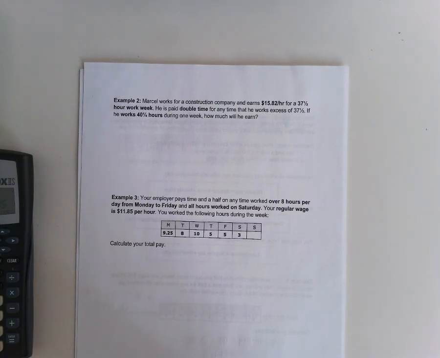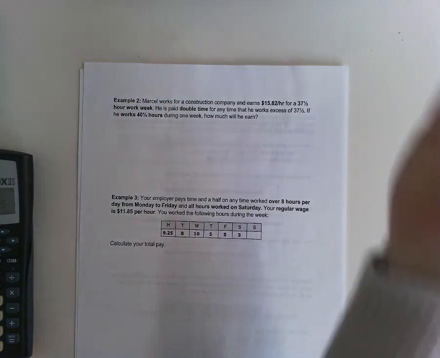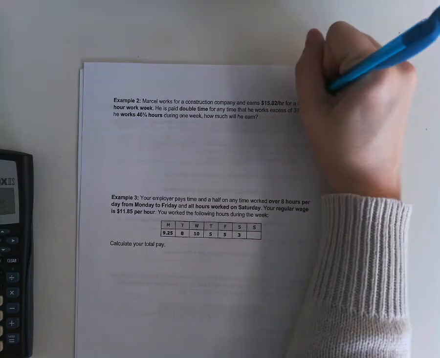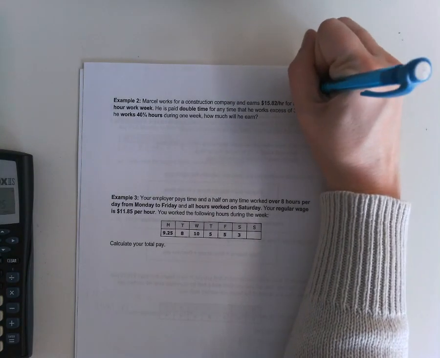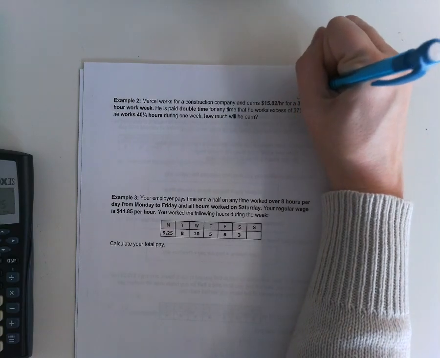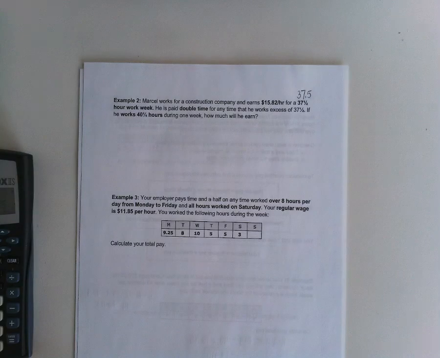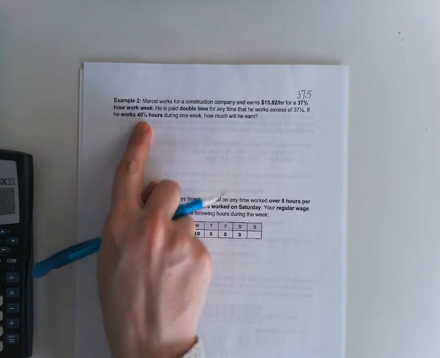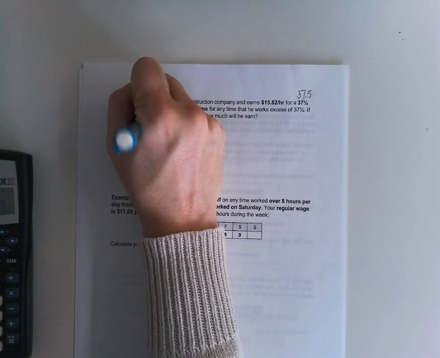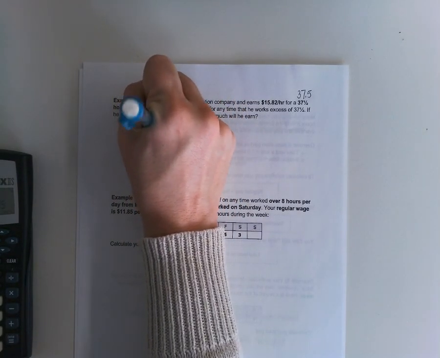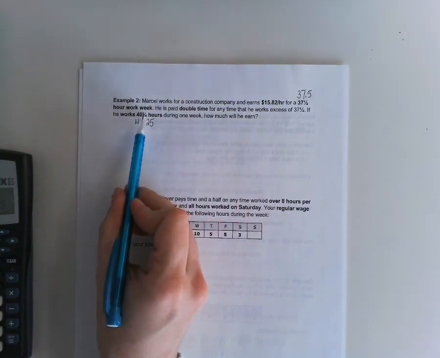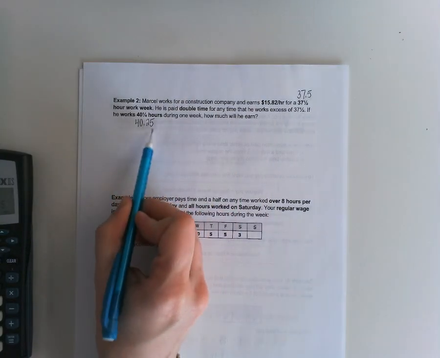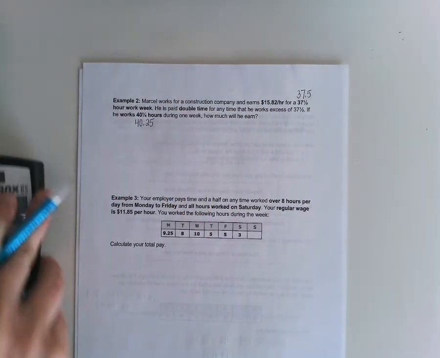So again, you're going to calculate your regular pay, then you're going to calculate your overtime pay, and then find the total. Now what I would do in this case is turn 37.5 into a decimal, so 37.5, and 40 1/4 is 40.25. Remember, you can divide 1 by 4 to get 0.25.